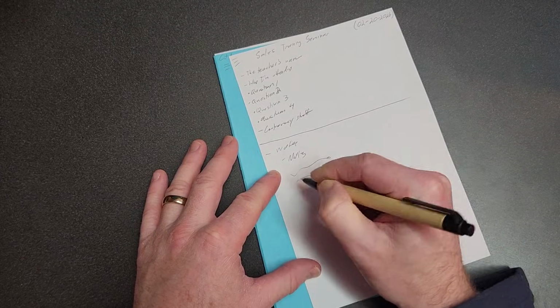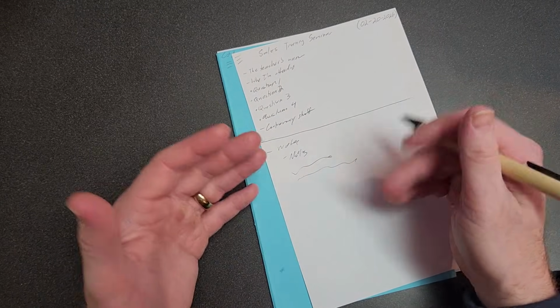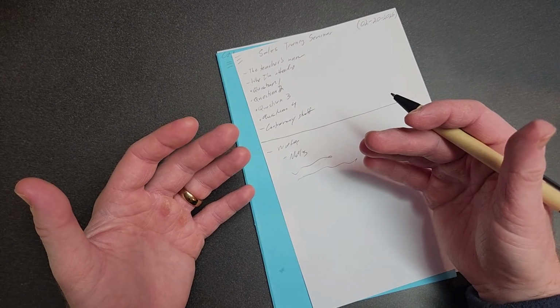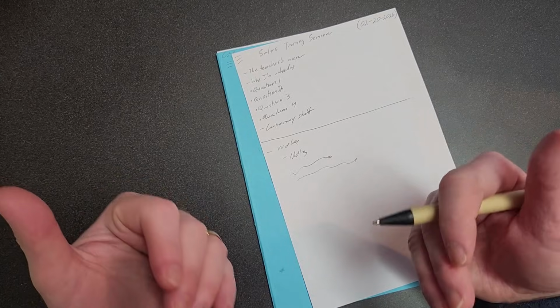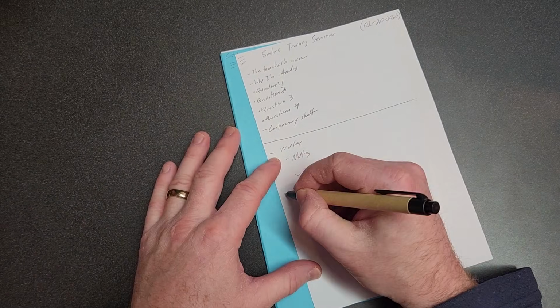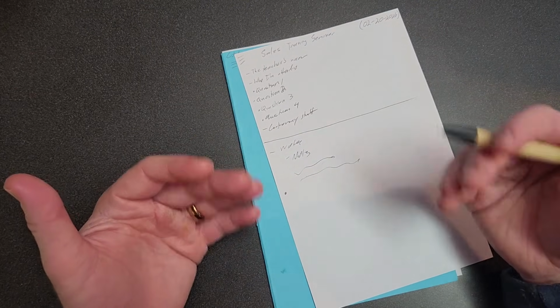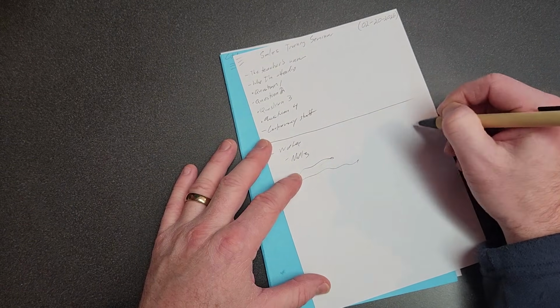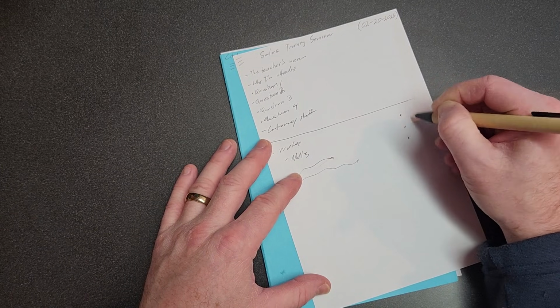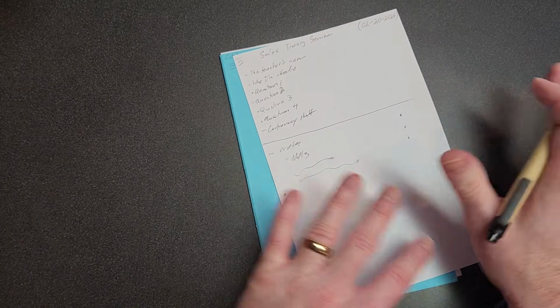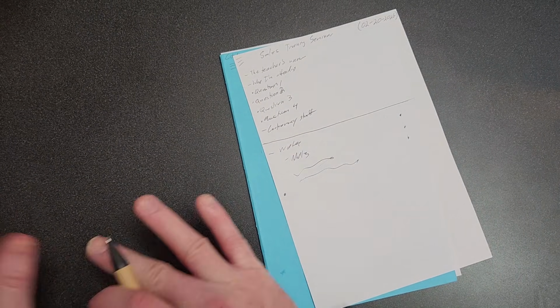Oftentimes, while we're talking, it comes to mind, hey, you should do something with that, I'll make a task right here. And then if at the very end there are specific follow-up items, I might come over to the side here and write a series of follow-up tasks. And then those are going to go into my GTD system.